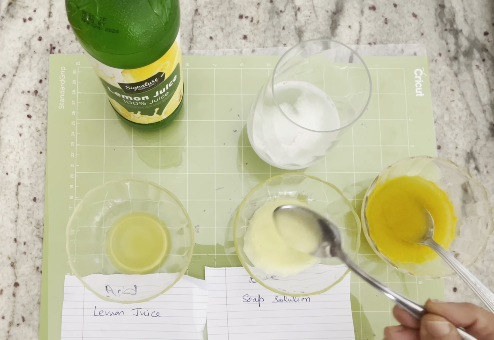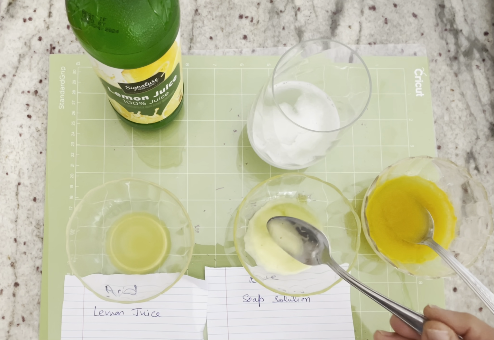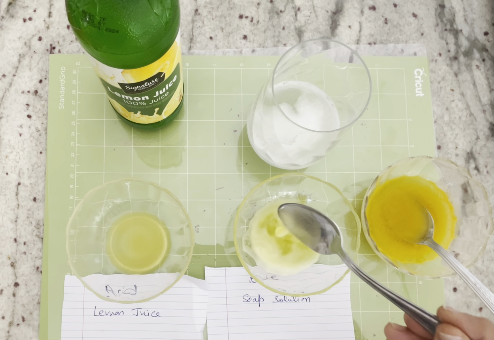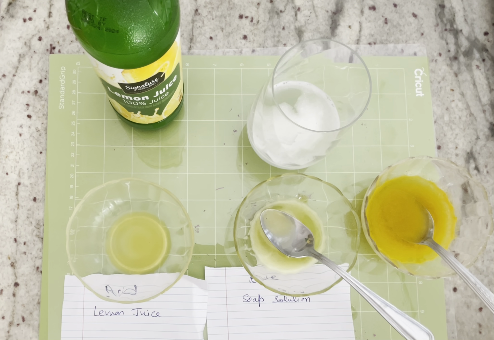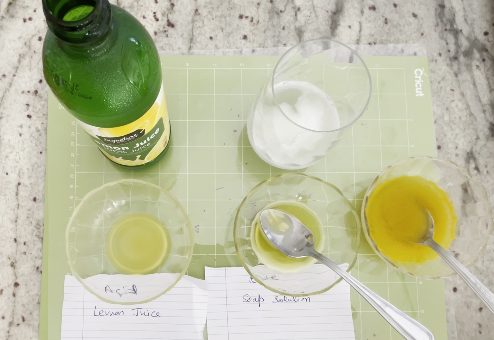Why so? Because soap solution is a base. When we add acid to it, the solution becomes neutral. That process is called neutralization. This process is neutralization, meaning the solution again turned into a neutral solution.